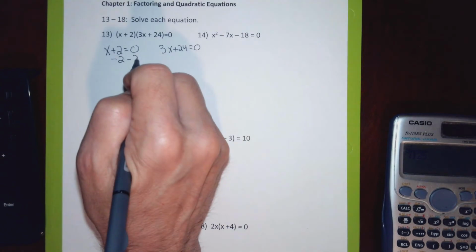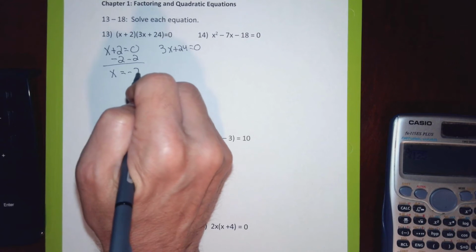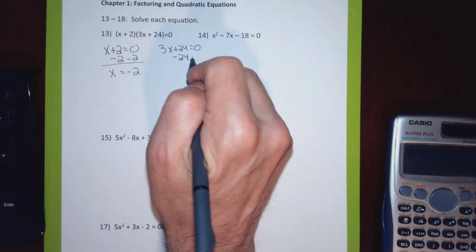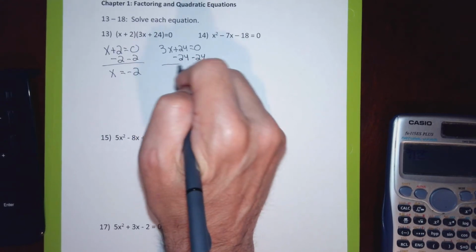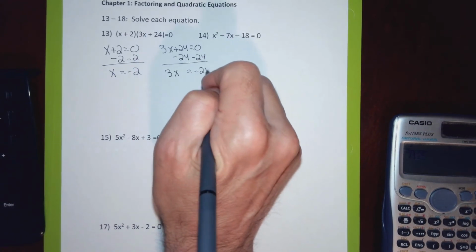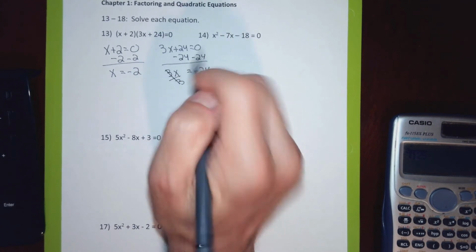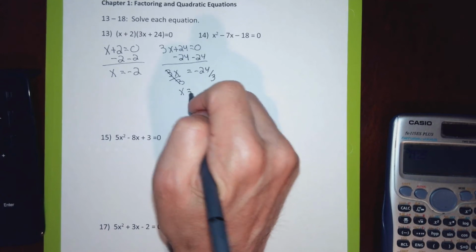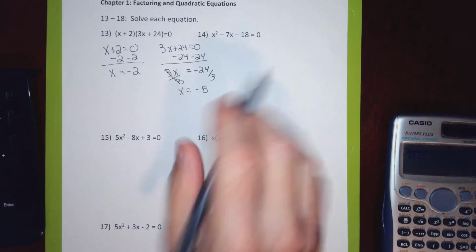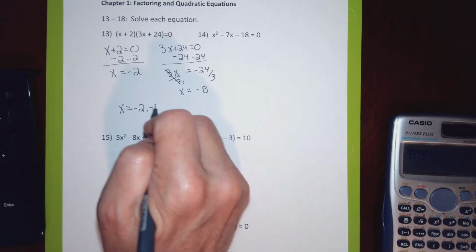The factor of x plus 2, to get the x solved for, I'm going to minus 2 from both sides, which I'd probably do in my head. The factor of 3x plus 24, I'd still probably do in my head, but if I couldn't, I'd minus 24 from both sides, and then divide both sides by 3. On the left-hand side, the 3's will cancel and be left with an x. On the right-hand side, 24 divided by 3 is 8, but a positive divided by a negative is a negative. For 13, my answer is x equal to negative 2 and x equal to negative 8.